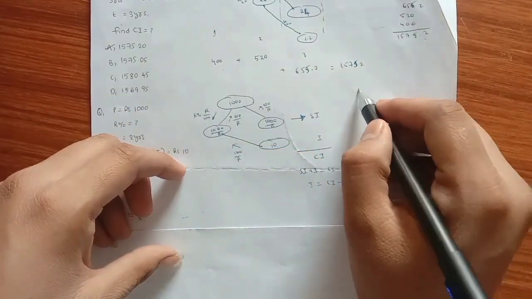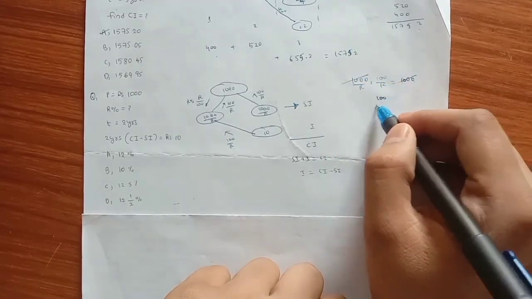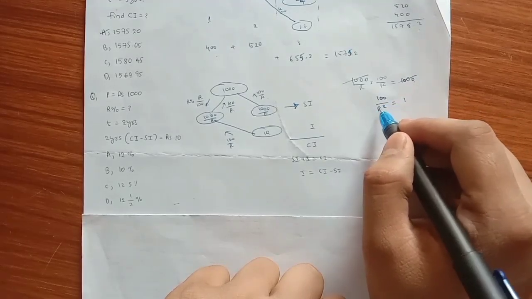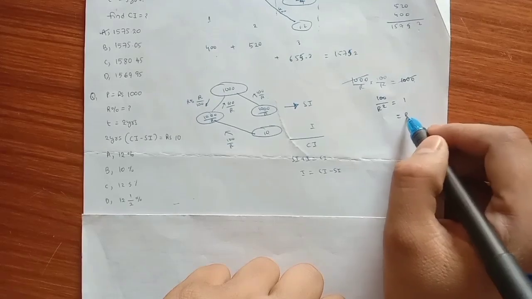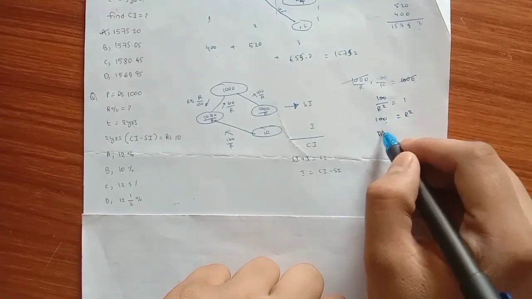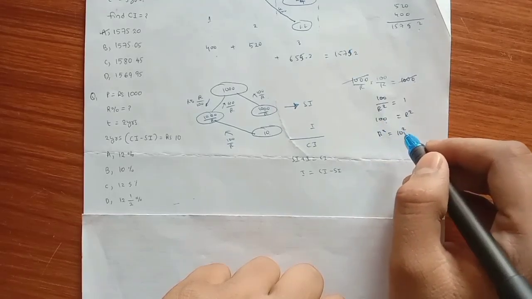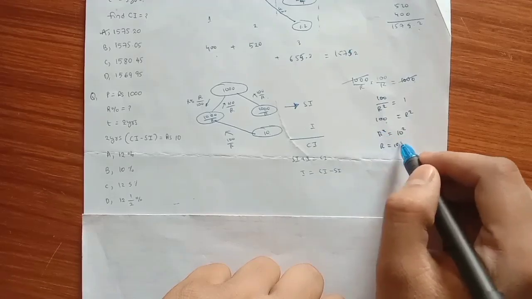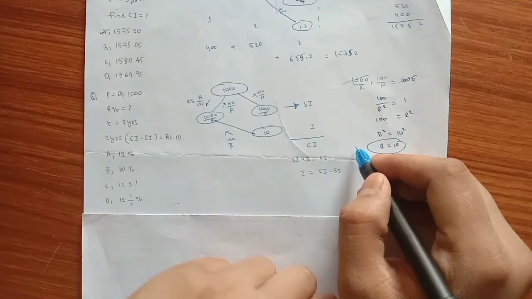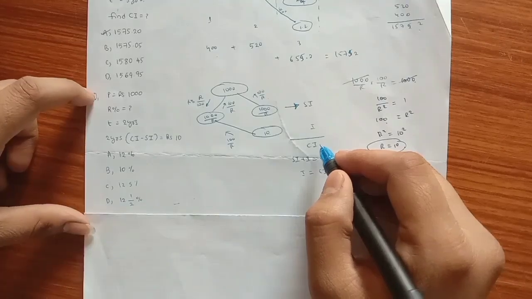Let us mention the data here. Cancel out the 1000 on both sides. Now we are left with 100 by r square, which is equal to 1. When we take r square to the other side, 1 into r square is r square, which is 100. R square equals 100, let us write 100 as 10 square, like 10 into 10. Now r is equal to 10. So what is r? R is the rate percentage, which we get as 10 percent. So which is in option B.